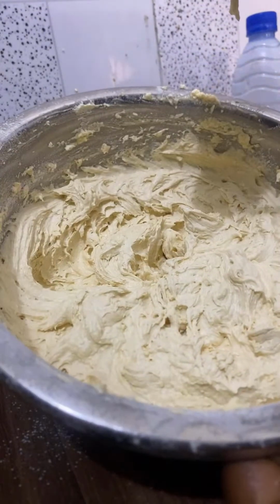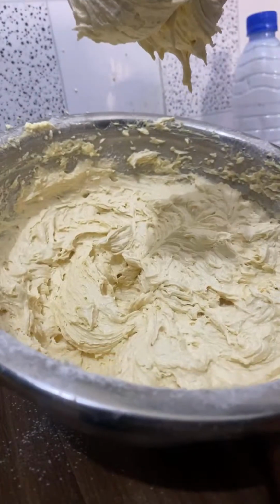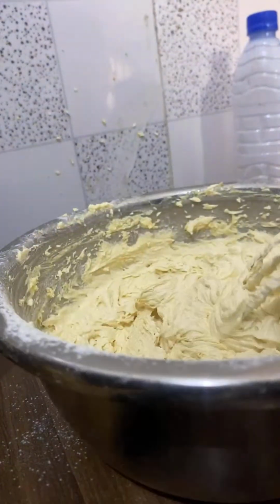This is what we have. Our cake batter is ready.